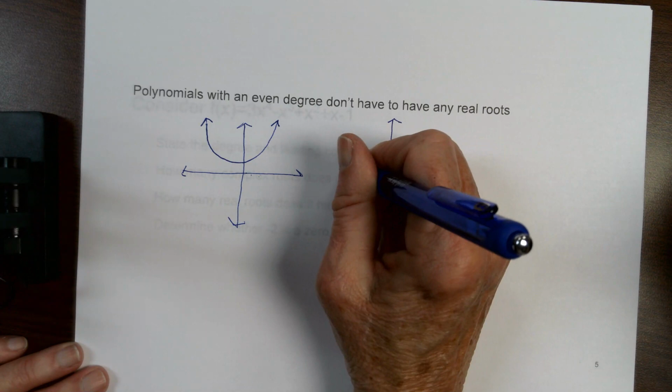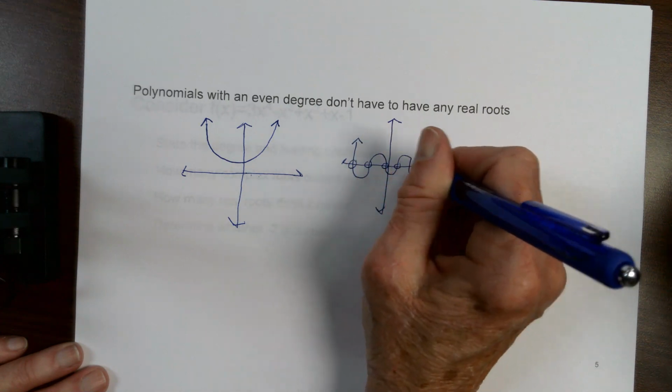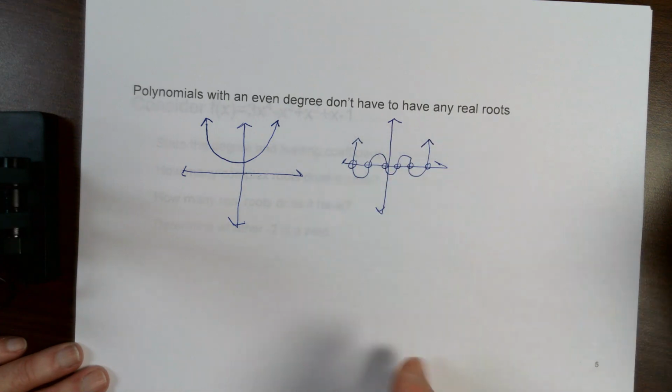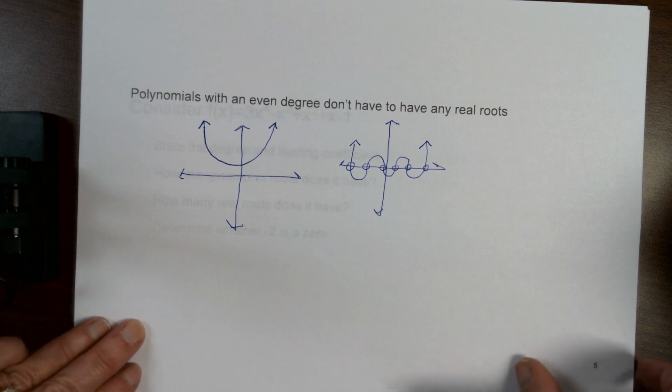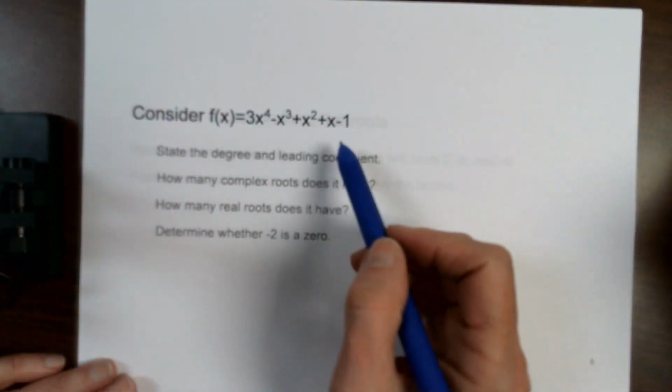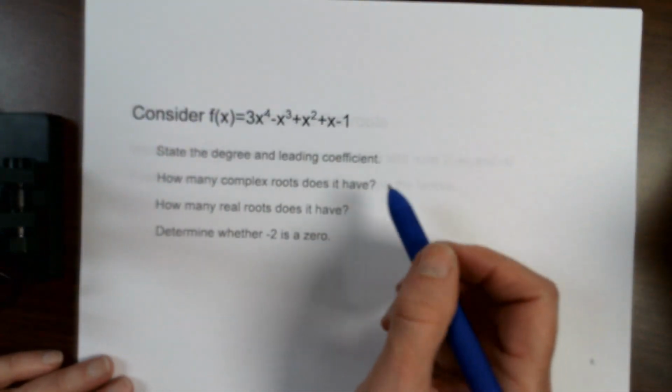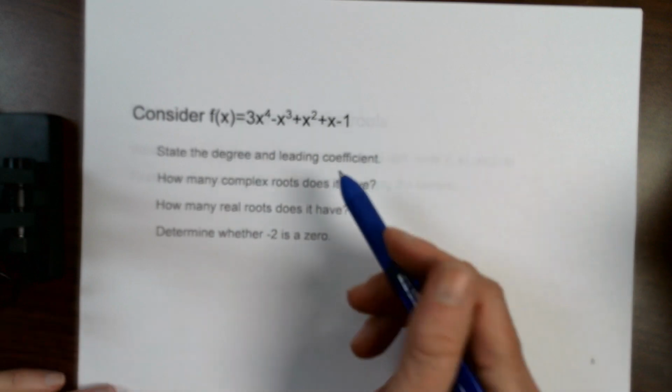It's going to cross 1, 2, 3, 4, 5, 6 times. So it has 6 real roots. The real roots are where it actually crosses. But the complex roots are a combination of real and imaginary. Obviously the imaginary ones don't cross the x-axis. So you'll be able to look at any sort of polynomial in one variable and I can tell you how many complex roots there are.